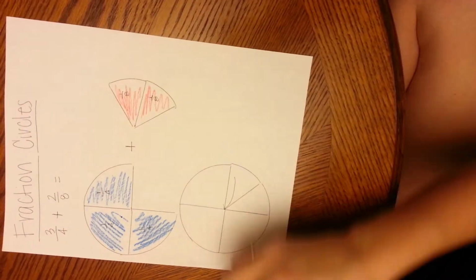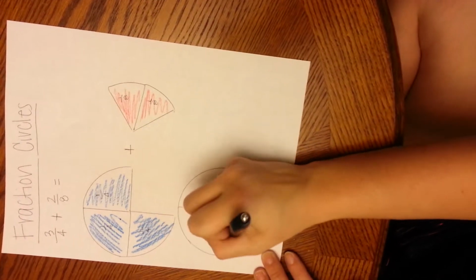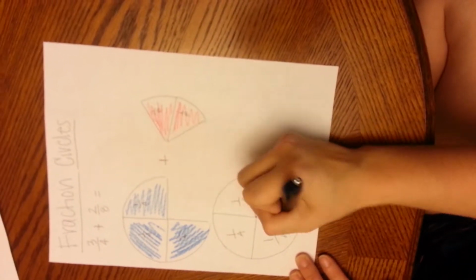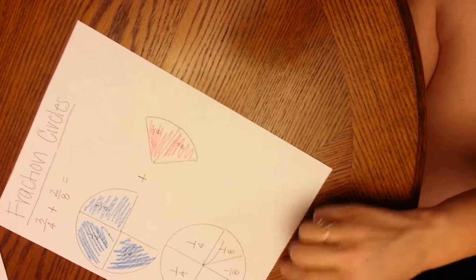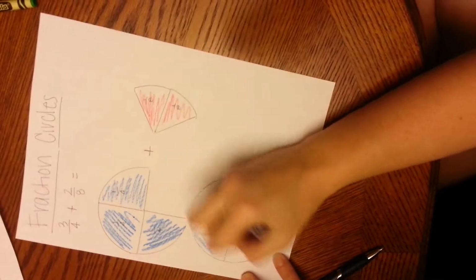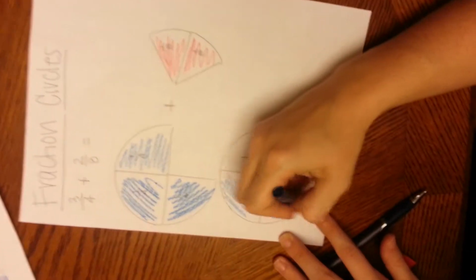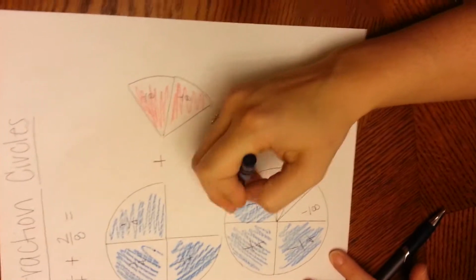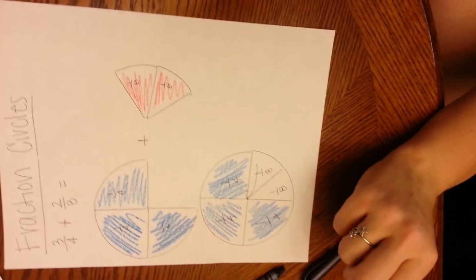Okay, go ahead and write those values in there. Okay, so after you get done coloring these in and drawing it out, I'm going to have you grab that yellow 1.